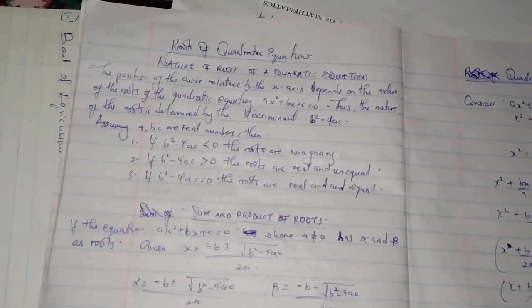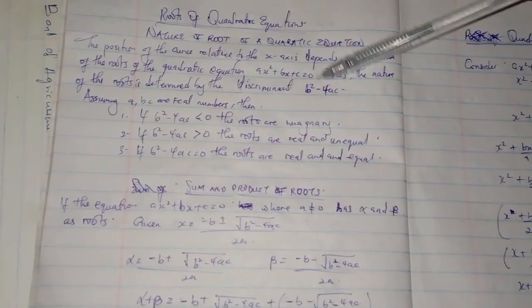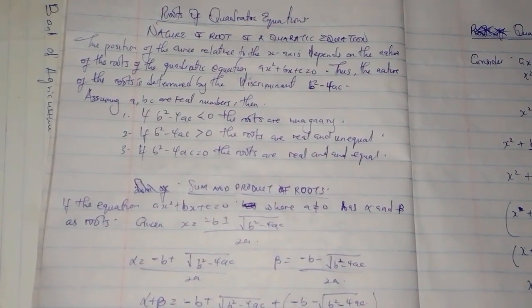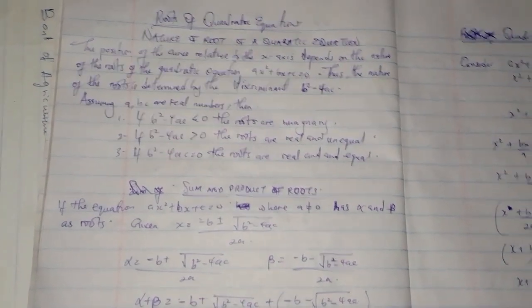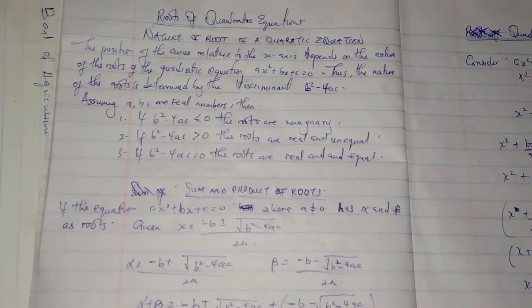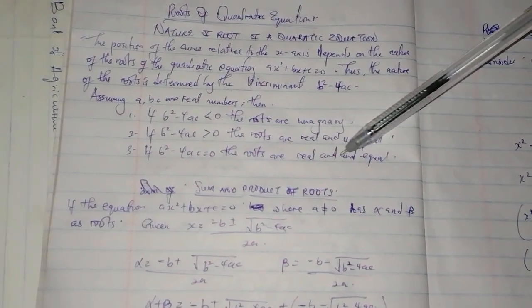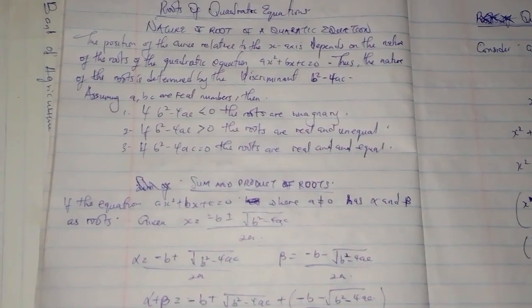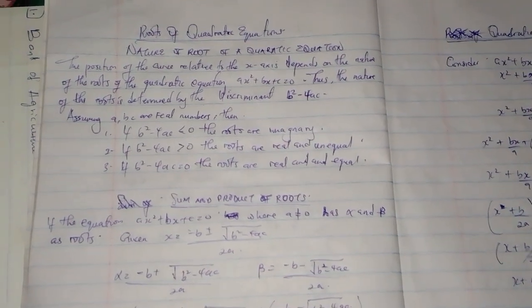That is, the nature of the roots of a quadratic equation is such that we can have imaginary roots. They can also be real and unequal, that is, maybe you get x equals 2 and x equals 3. You get it now? And you can have real and equal roots, whereby you have x equals 2 and x equals 2. So all those are some of the natures of the roots that we have.